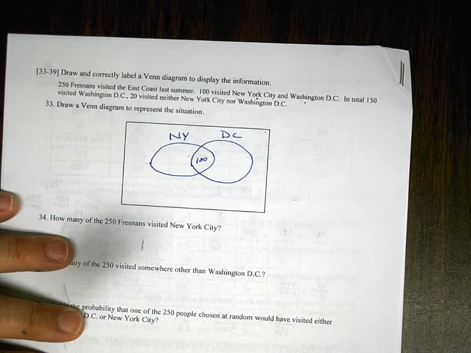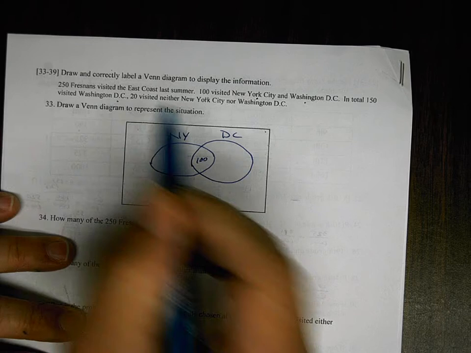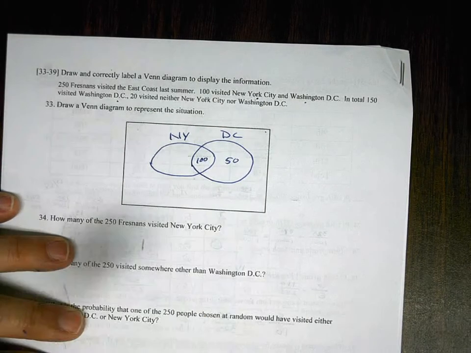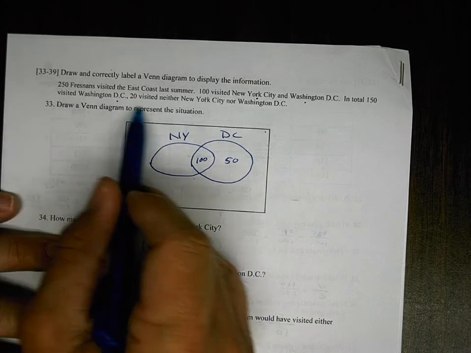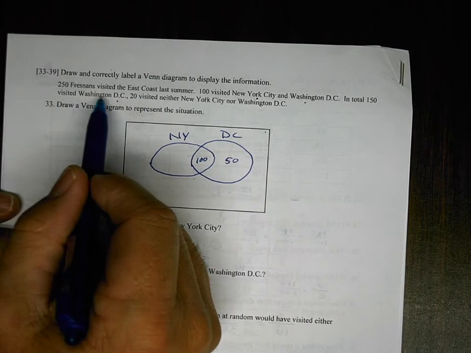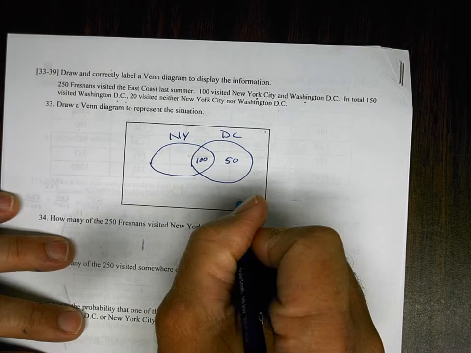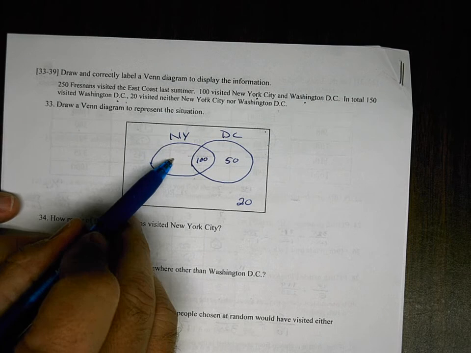In total, 150 visited Washington, D.C., so that would be 50 over here. 50 only visited Washington, D.C. And 20 visited neither New York or Washington, D.C., so those 20 would go there. So the only thing we have to figure out is how many only visited New York.